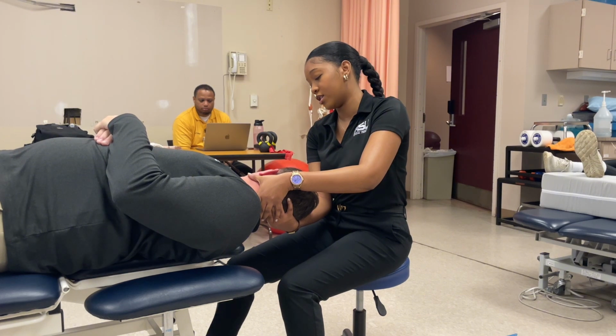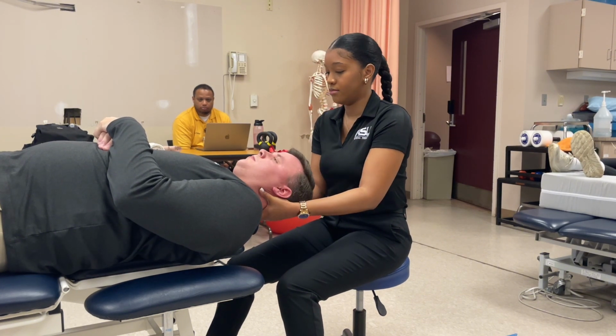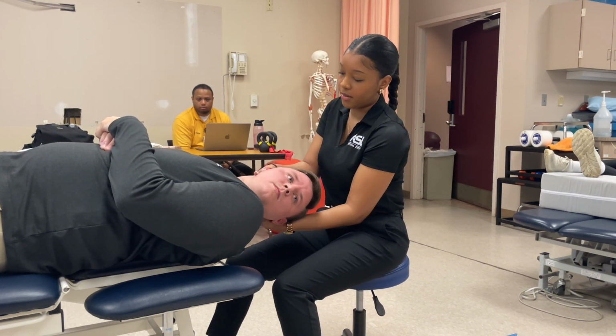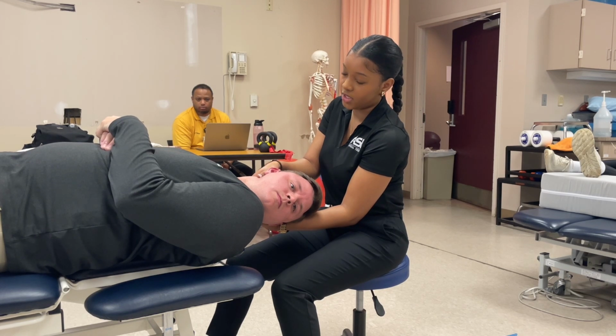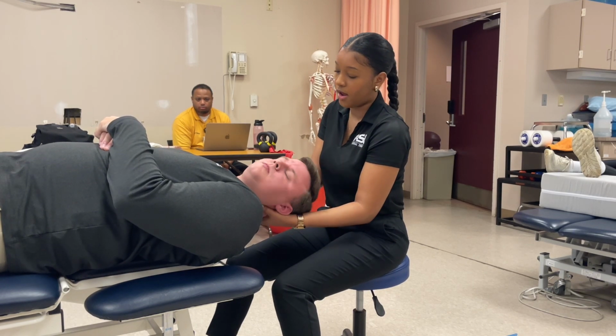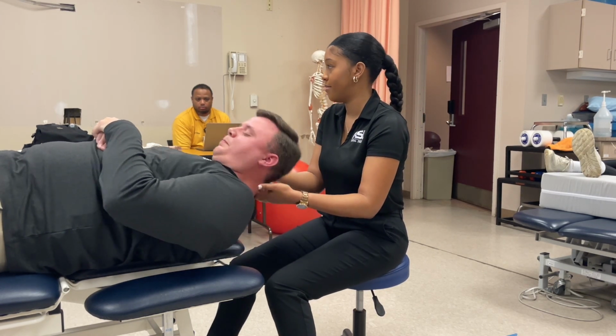Do you have any pain or dizziness with that? I do not. Okay, back to the center, and I will do the opposite side. 10 to 15 seconds. Any pain with that? I do not. All right, you can sit up.